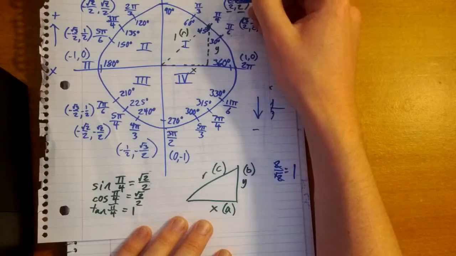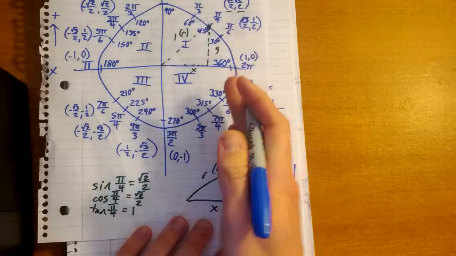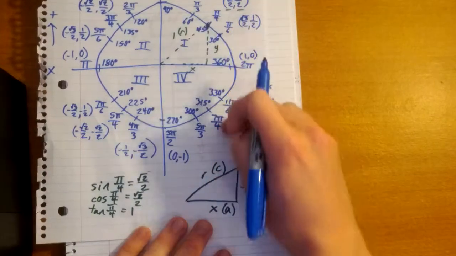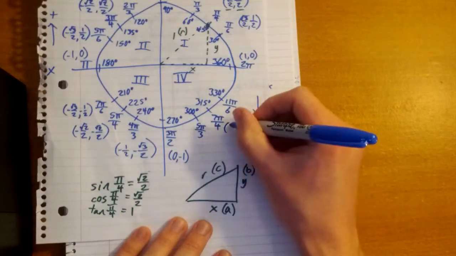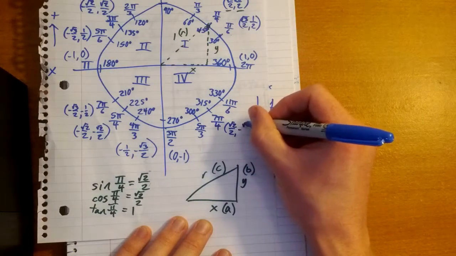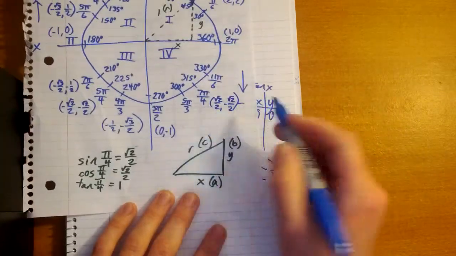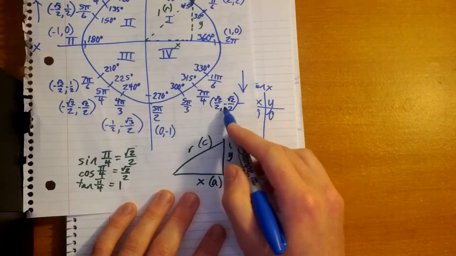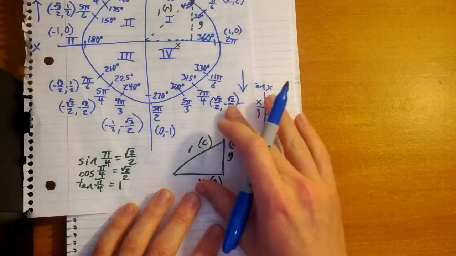Okay, so it's going to be square root of 2 over 2. We're still on the positive x side, but it's in the negative side of the y value. So it's going to be square root of 2. Let's just write this down. Negative square root of 2 over 2. Okay, so now we have y divided by x. This is going to be 1 again, but because one of them is negative, then the answer will be -1.